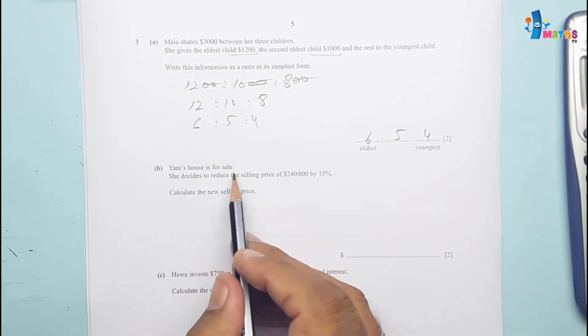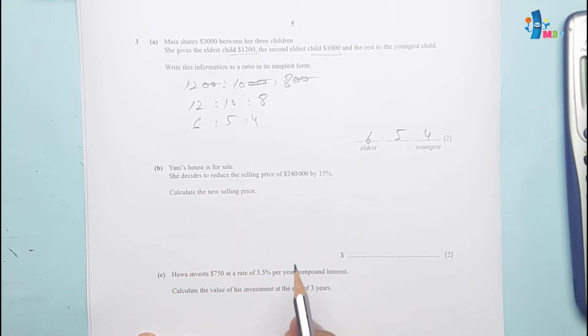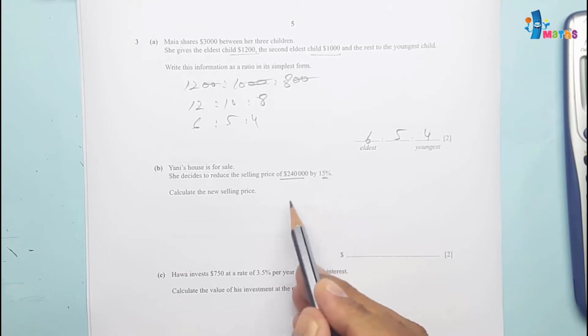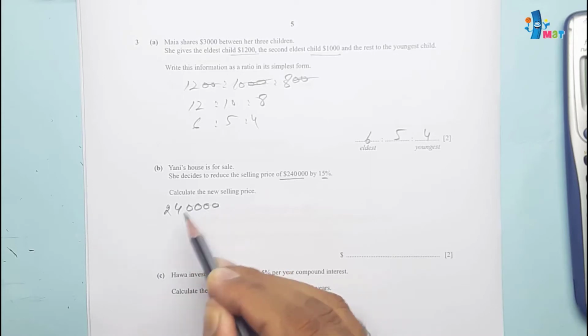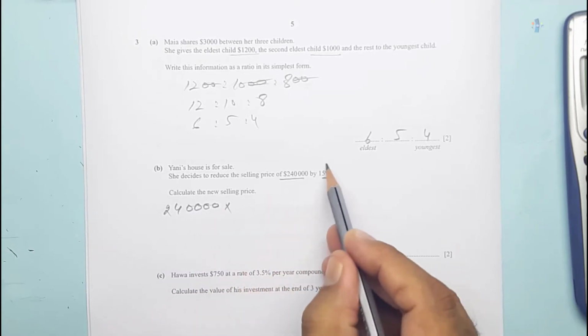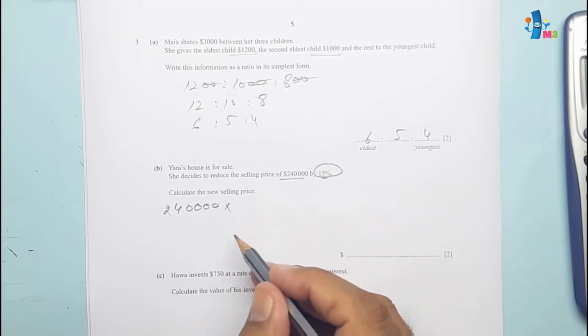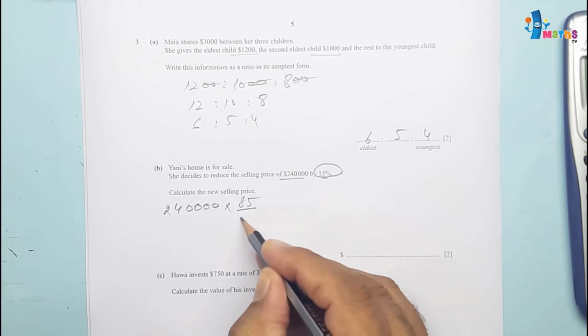Yani's house is for sale. She decides to reduce the selling price of this by 15%. So calculate the selling price, 2 4 and 4 zeros. We can calculate directly after the reduction of 15%. This will be 85%, 100 minus 15 will be 85.